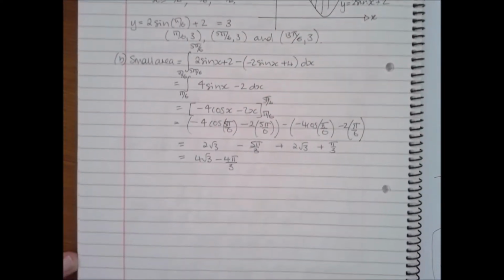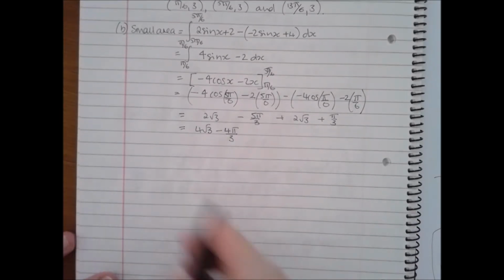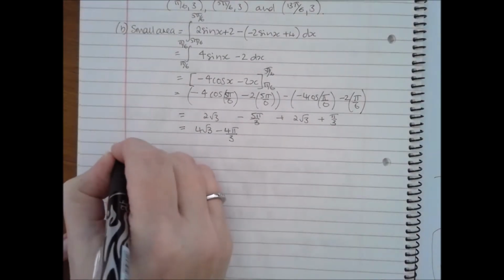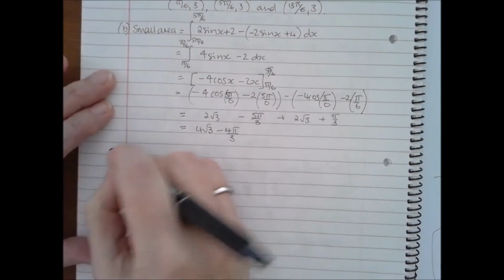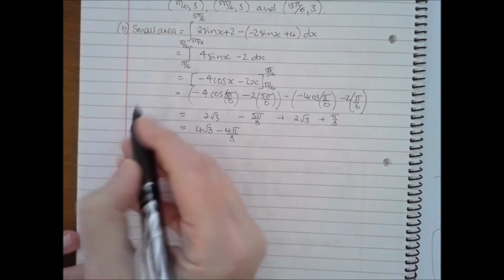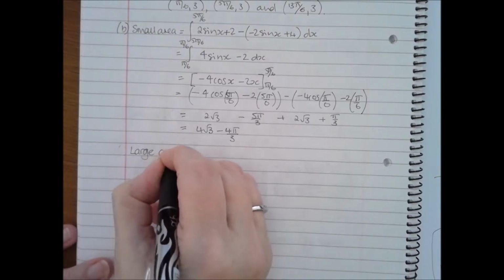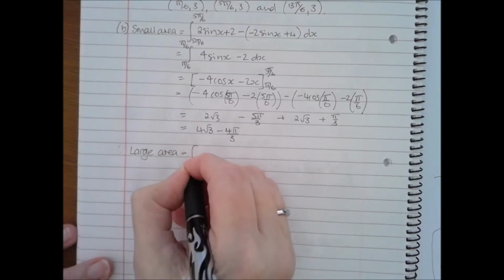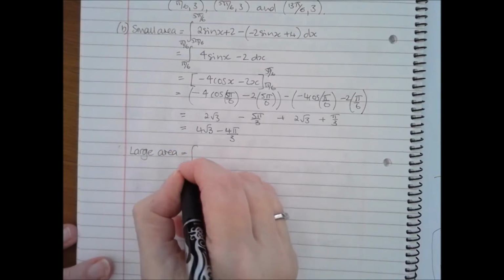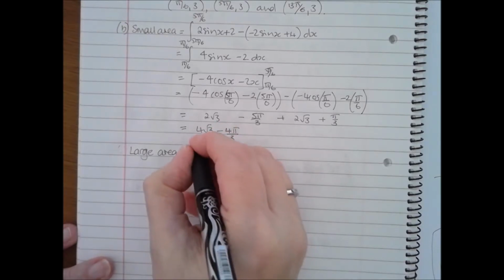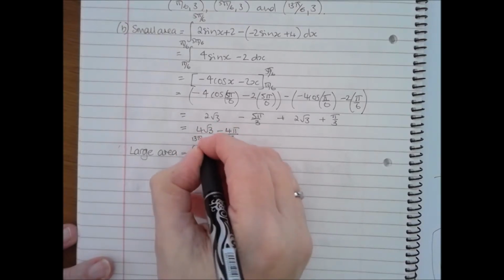And then I do exactly the same thing for the large area. So for the large area, what I'm going to do is integrate between 5 pi by 6 and 13 pi by 6.